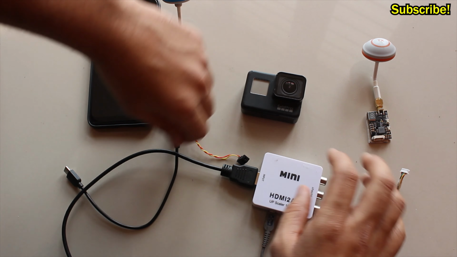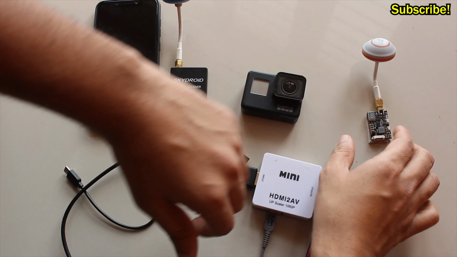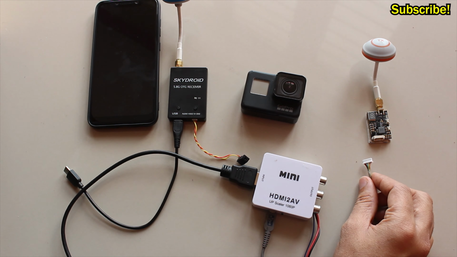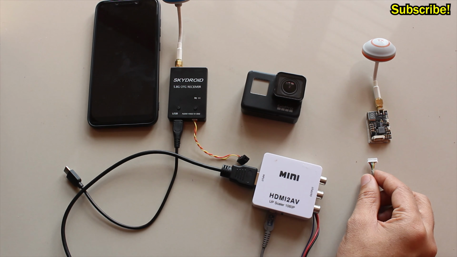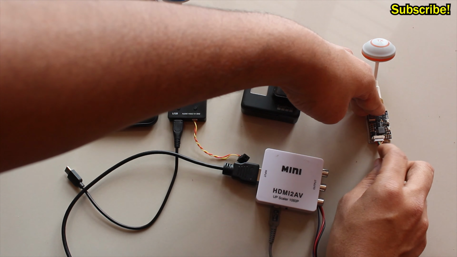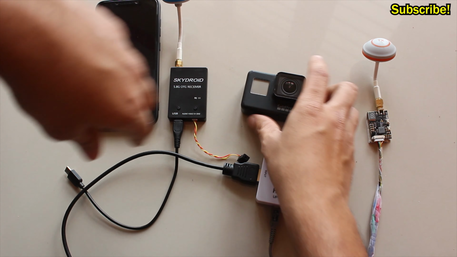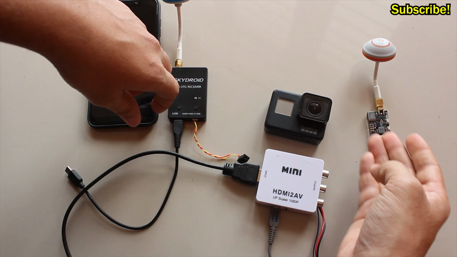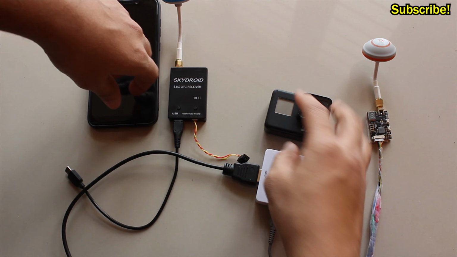And if you want to learn how to set up your GoPro for FPV camera, definitely check the video which is in the iCard over here or at the end screen, as I've explained in that video on how you can connect your GoPro to a video transmitter and use it as a FPV camera.